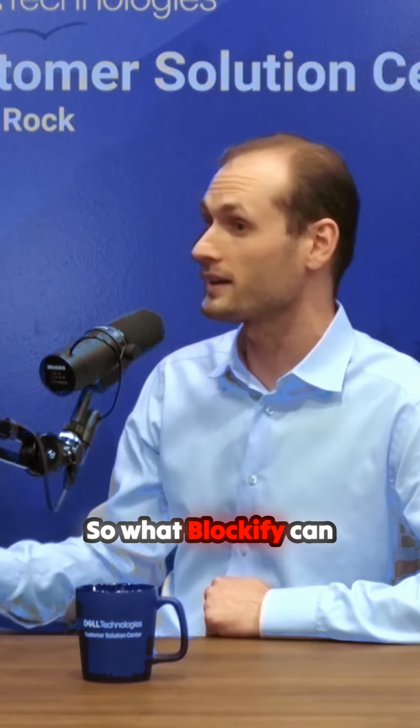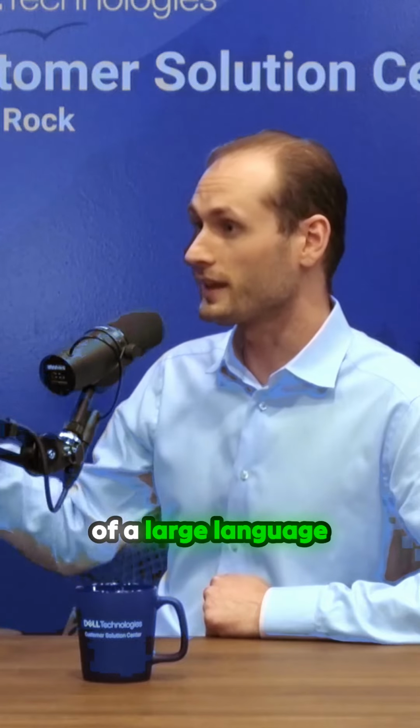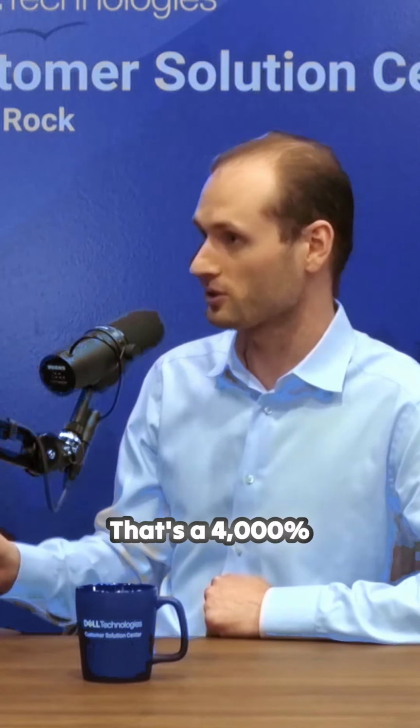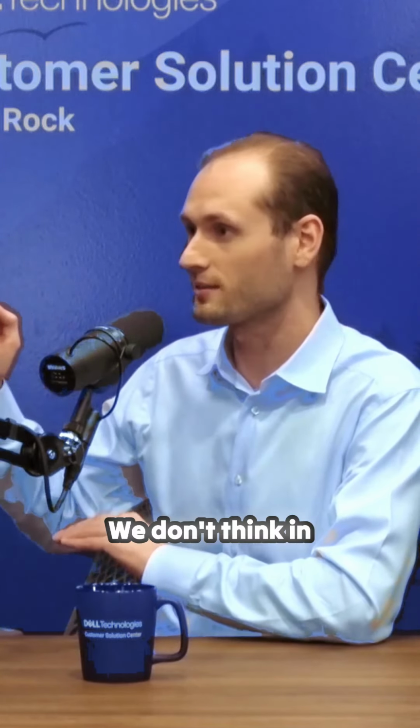So what Blockify can do is it can actually increase the accuracy of a large language model using RAG by 40 times. Wow. So that's 4,000% improvement in accuracy. And the way that we're able to do that is through our patented process and some specially trained large language models. Essentially what we do is we think in ideas. We don't think in files.